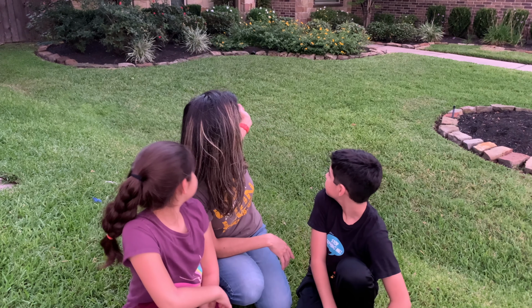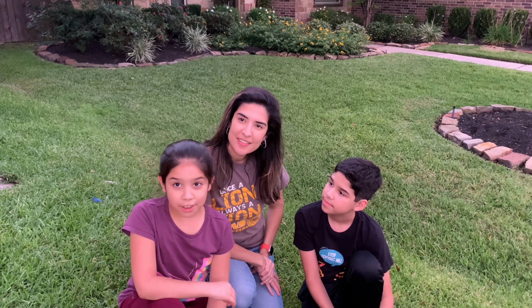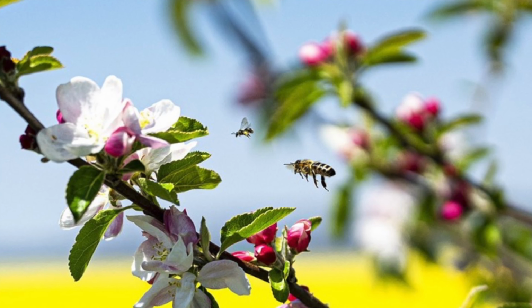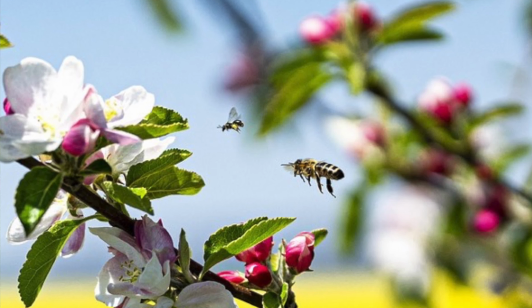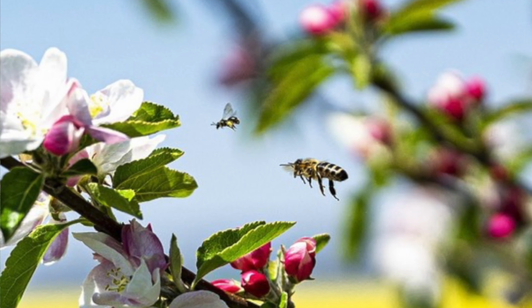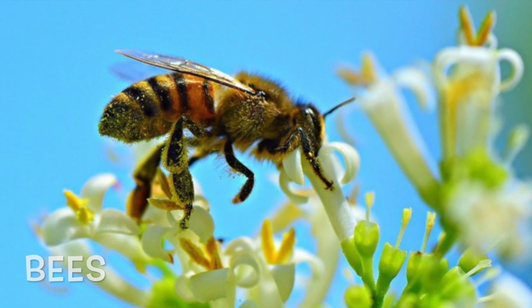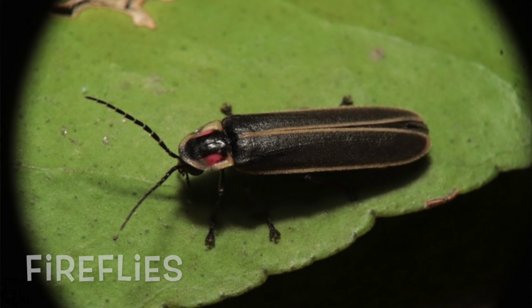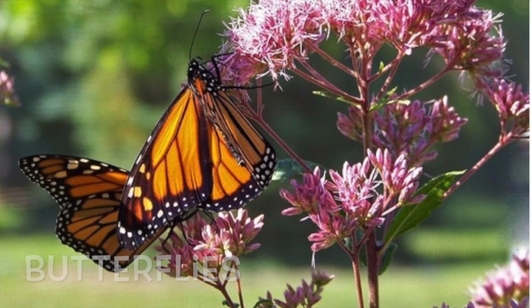Some plants have flowers, like the ones behind us. Isabella, what's the function of the flowers? The function of the flower is to attract pollinators so that new seeds are made and more plants can grow. Some examples of pollinators are bees, fireflies, moths, butterflies, and hummingbirds.